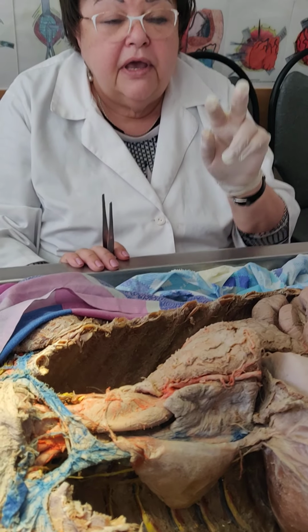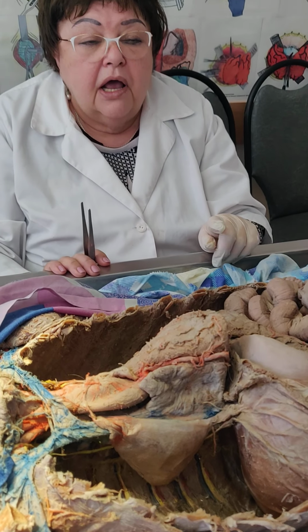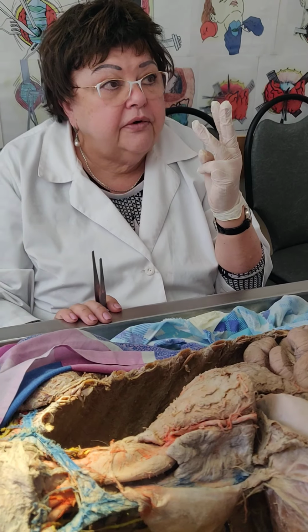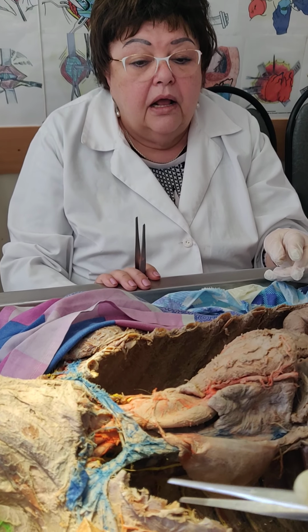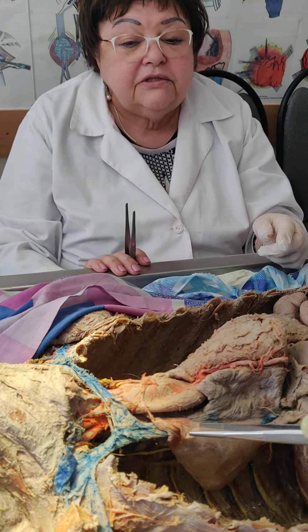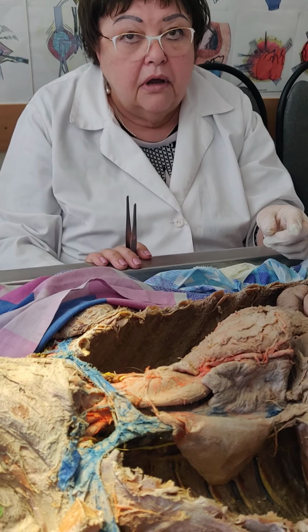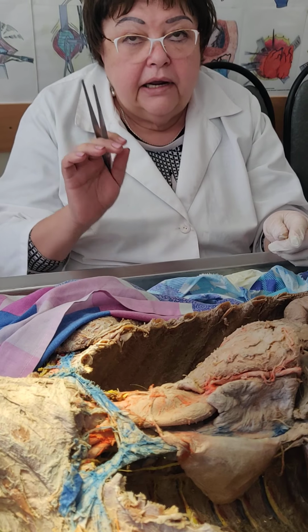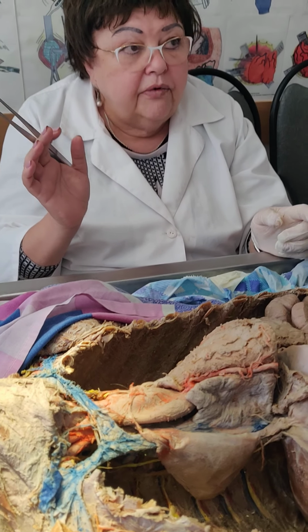Then this vein passes downwards and enters the pericardium at the level of the third rib. Yes, third rib, and posteriorly to this vein we can see the vagus nerve and partly the trachea with the bronchus.